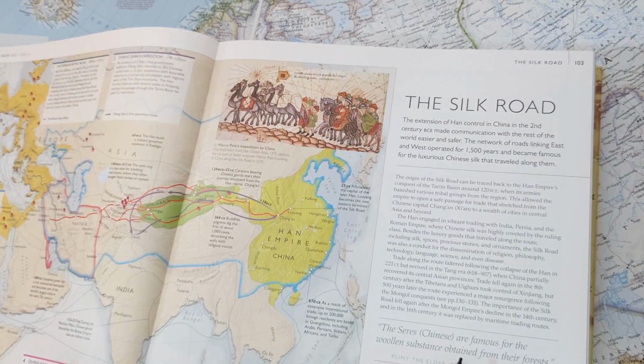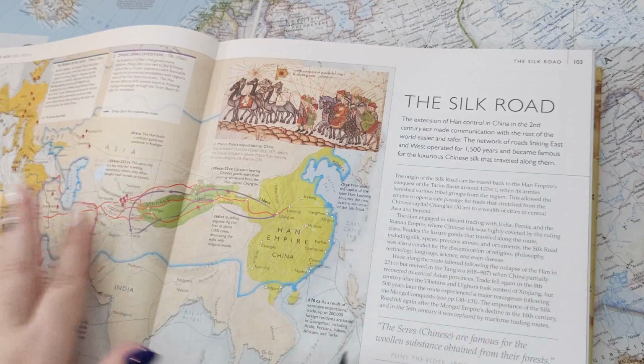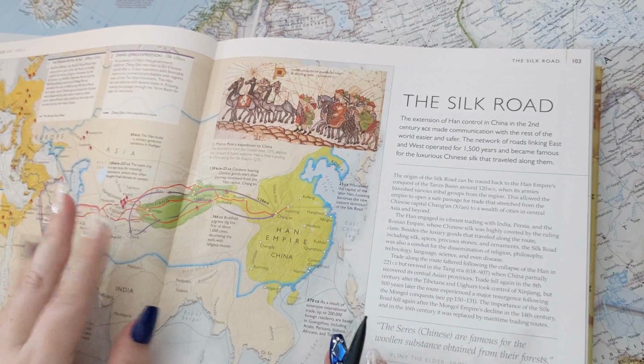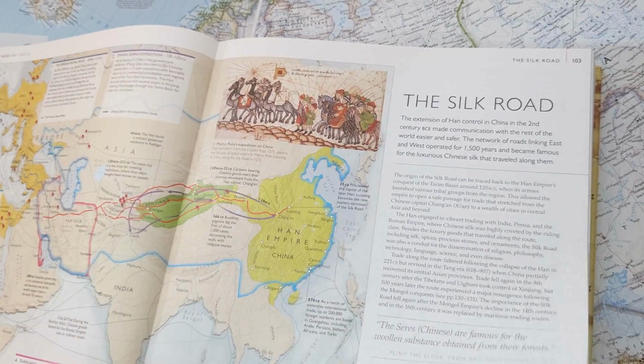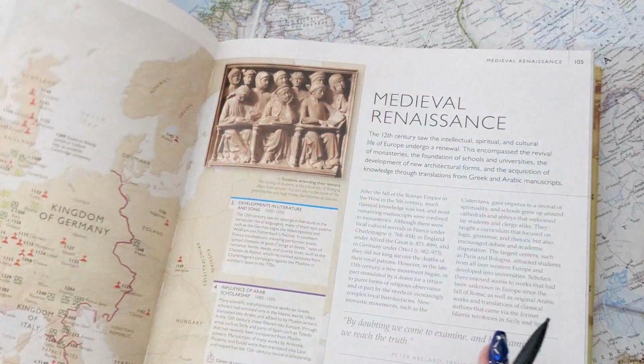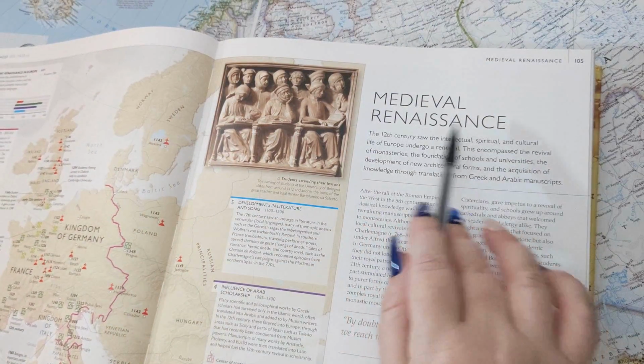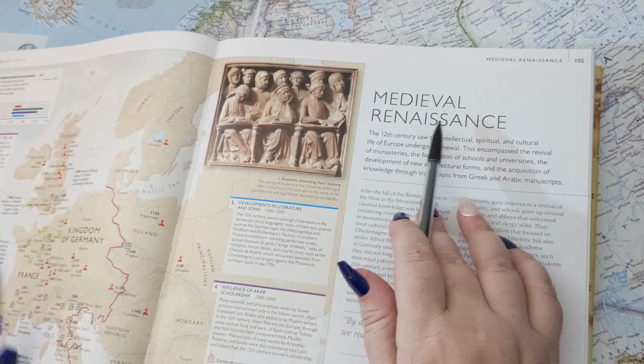I think so. What a great map. I thought I knew a lot about the Silk Road, and I learned even more. How cool is that? Go to our next map. We're going to read about the medieval Renaissance, looks like, of Europe.